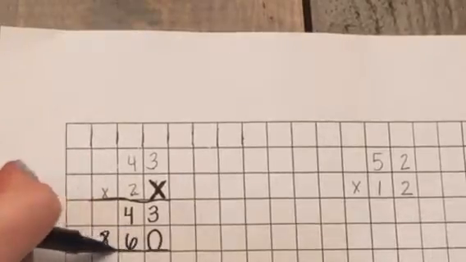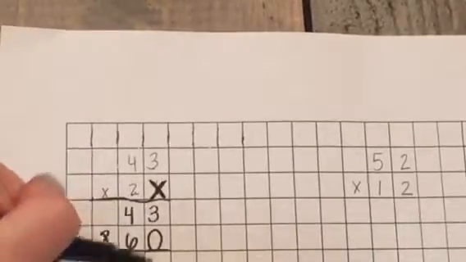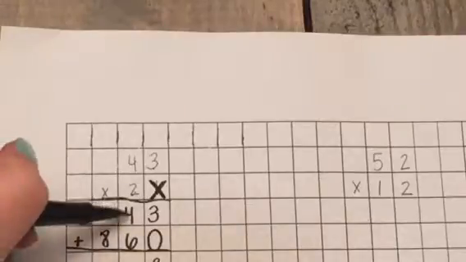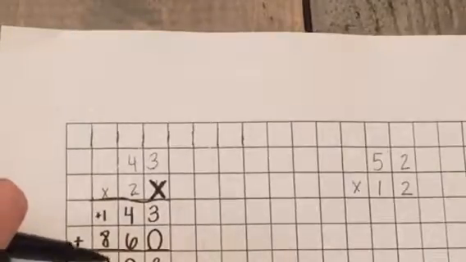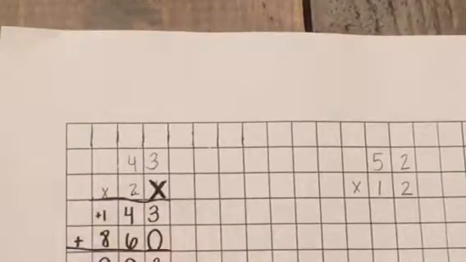And then I'm going to add them together. 3 plus 0 is 3. 4 plus 6 is 10. So I'm going to bring my 1 here. 1 plus 8 is 9. And that is my answer, 903.